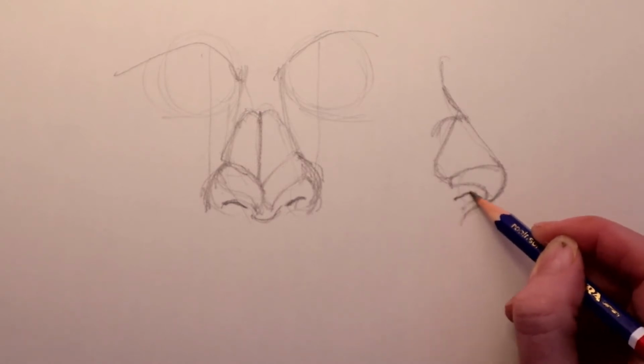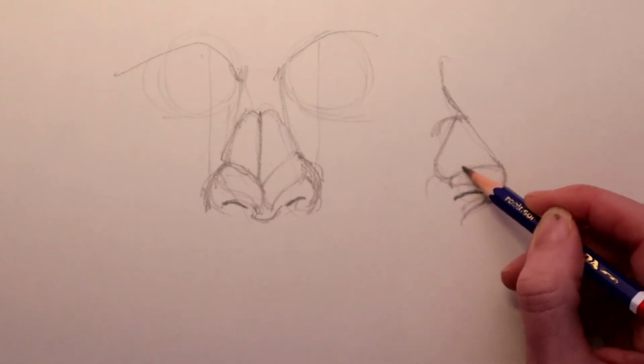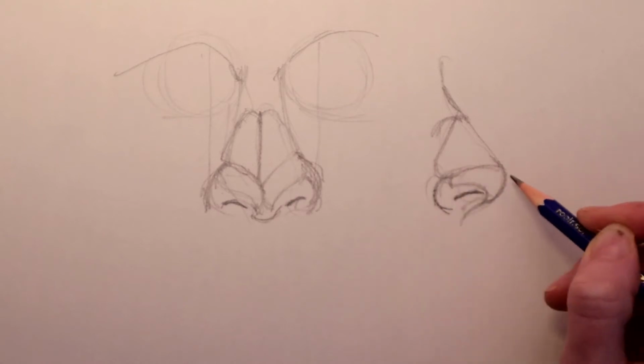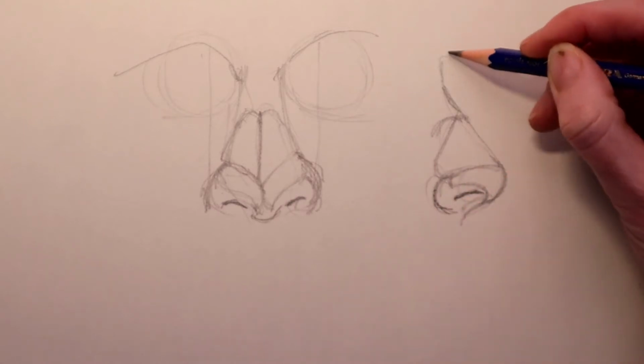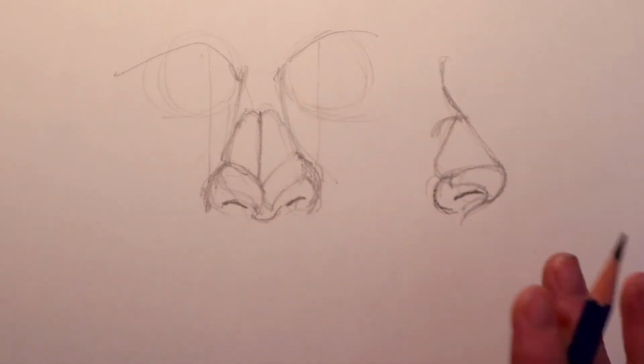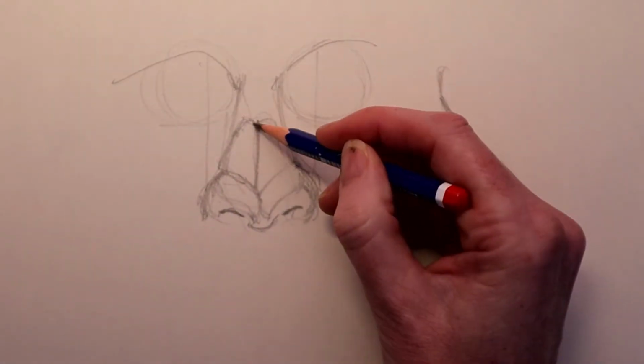And the nostrils fit in here, and you have the wing of the nose curving round like that. Okay, so they're very simple, sort of straight on views, no 3/4 turn. So we'll start with that.